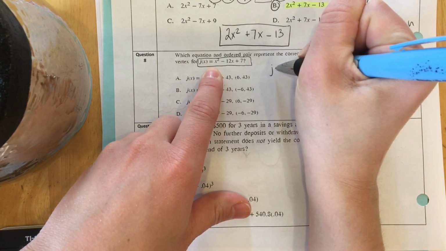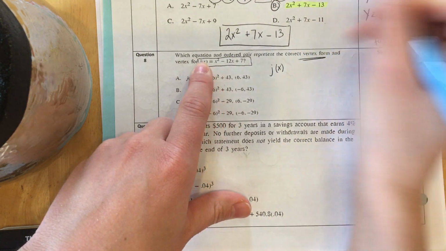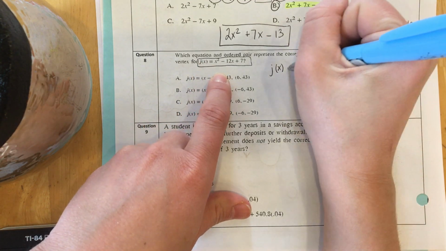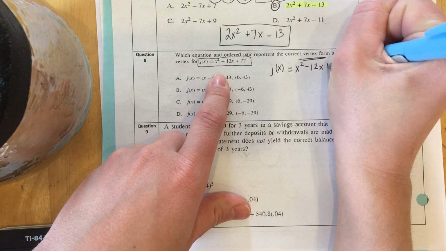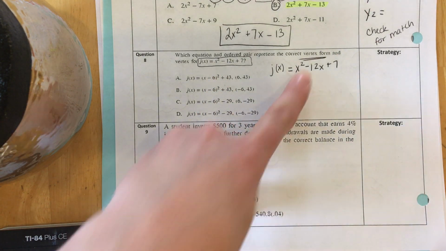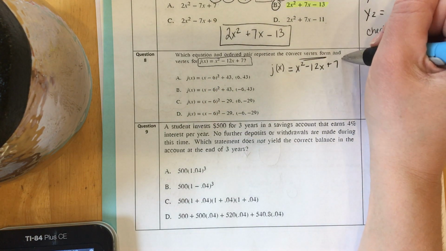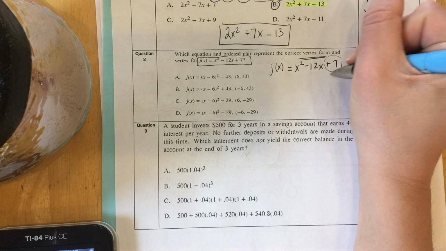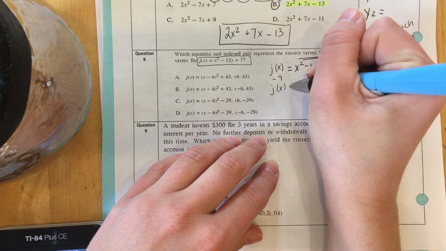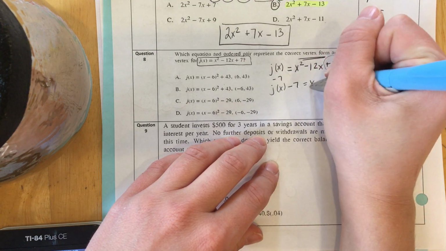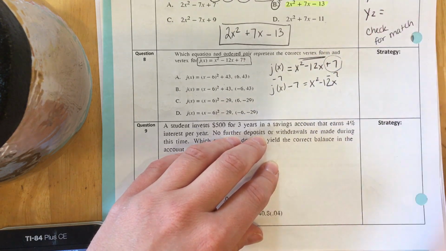So we have j of x. Now that's the same as y equals. They just named it j of x. It's the same thing, so you just use what they use. The first step to complete the square, to put it in vertex form, is subtract your 7 over. So j of x minus 7 equals x squared minus 12x.